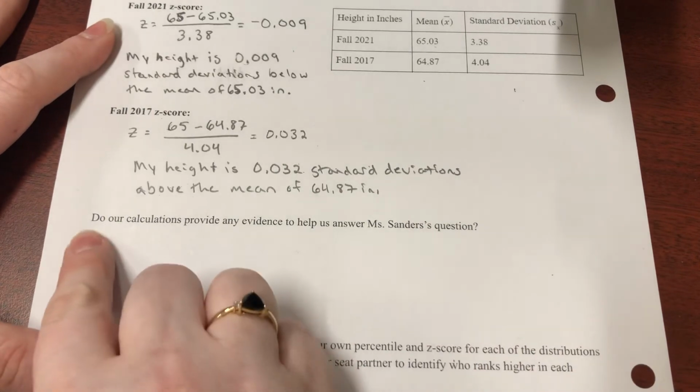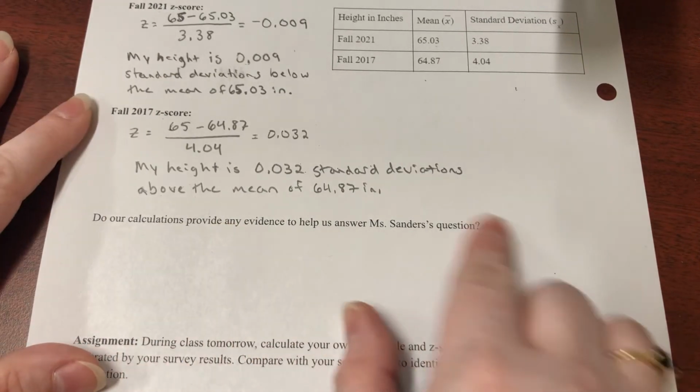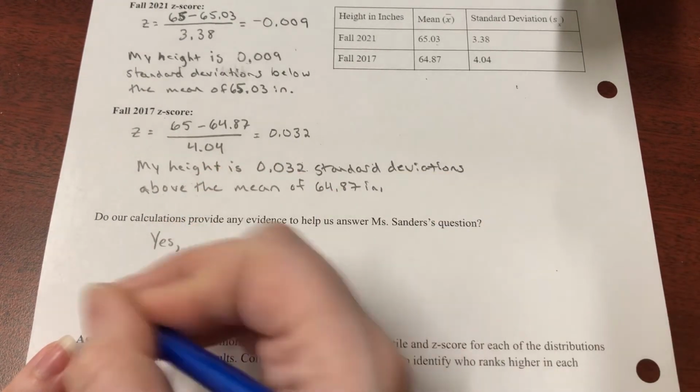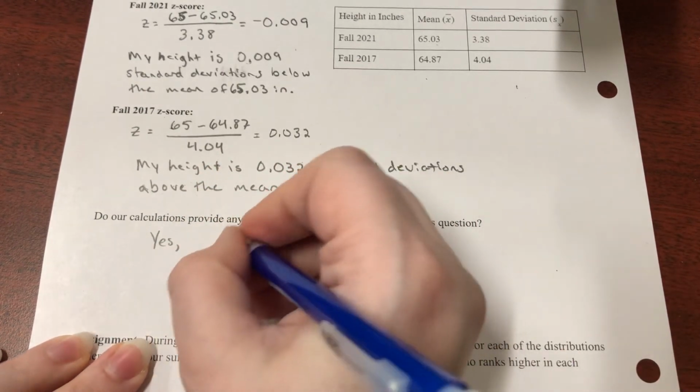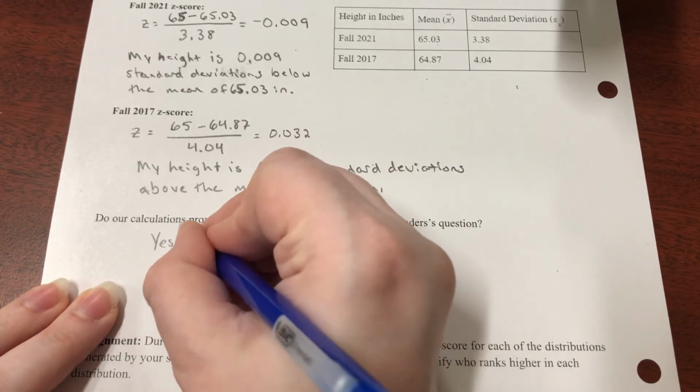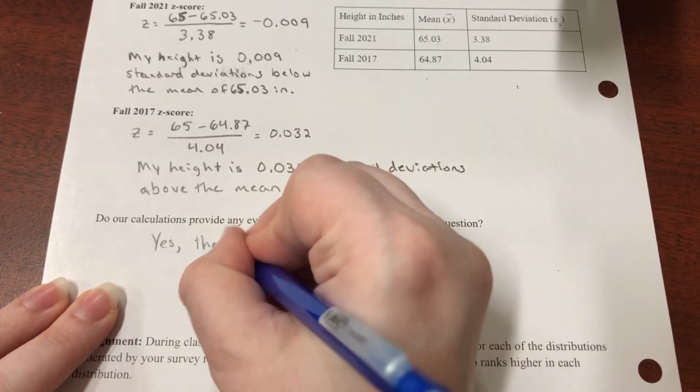And again, do our calculations provide any evidence to help answer my question? So yes.